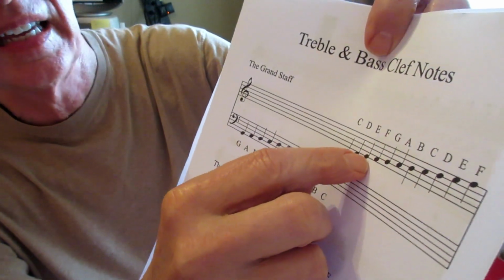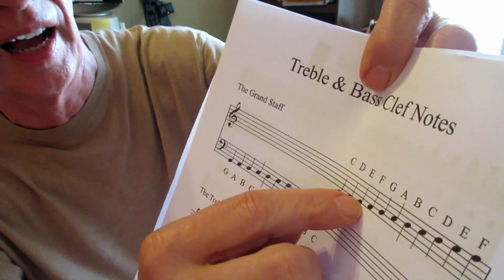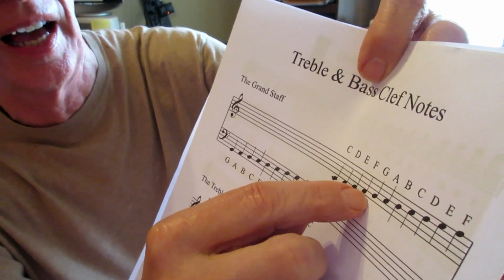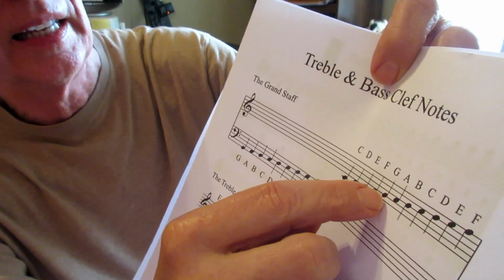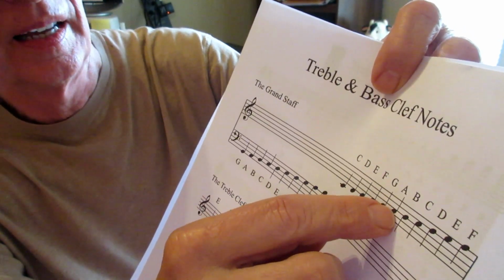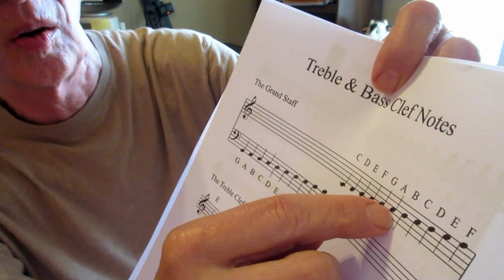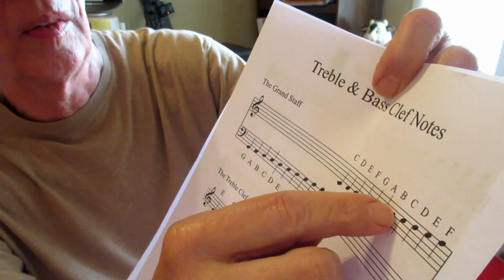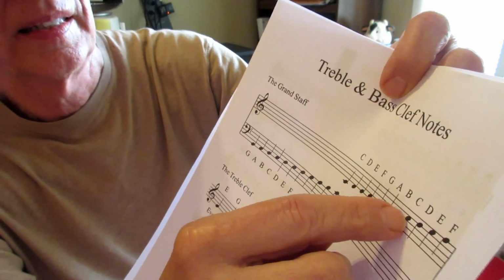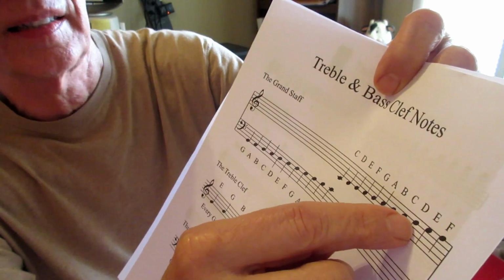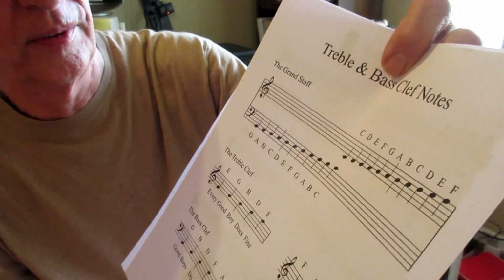D, E is on the very first line. F is in the space above the first line. G is on the second line. A is in the space on the second line. B is on the third line. C is in the space above it. D is on the next line, and so forth.